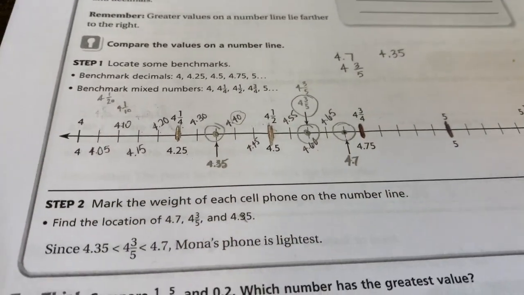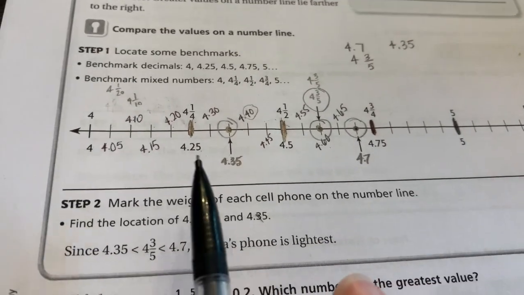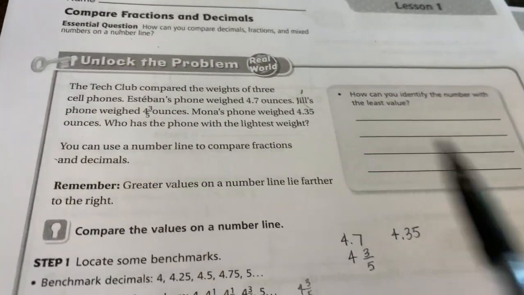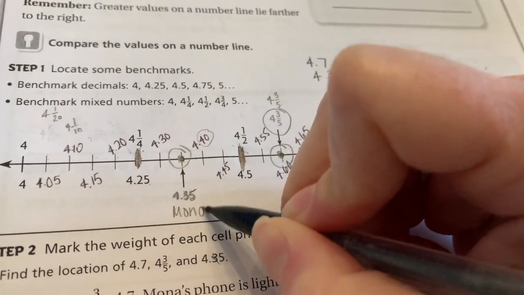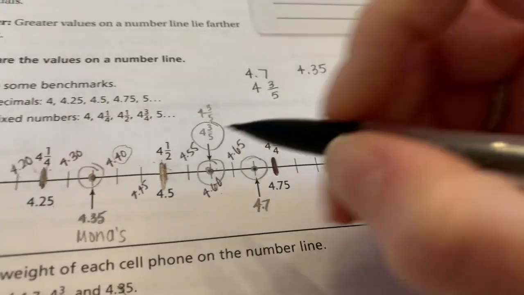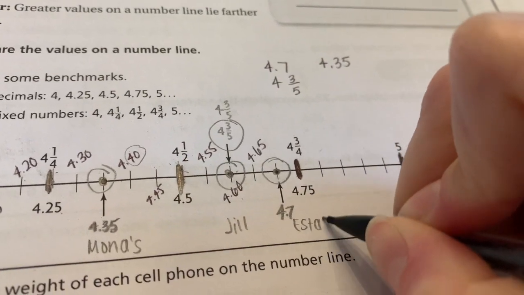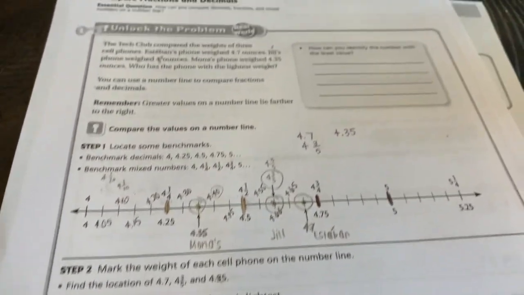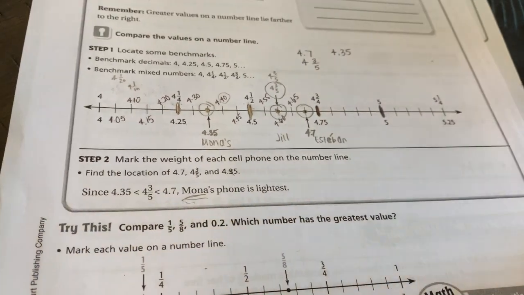So now to order from who's got the lightest phone, you look from left to right. The smallest or the lightest amount is going to be furthest to the left. So that's the 4.35, and that was Mona's phone. Sometimes I like to label it so that I can see before I write my answer. Then the 4 and 3/5 was Jill, and then the 4.7 was Esteban. They want to know who had the phone with the lightest weight. The lightest weight was Mona's, and that's how you get the answer.